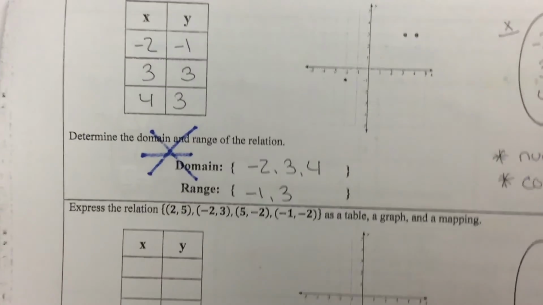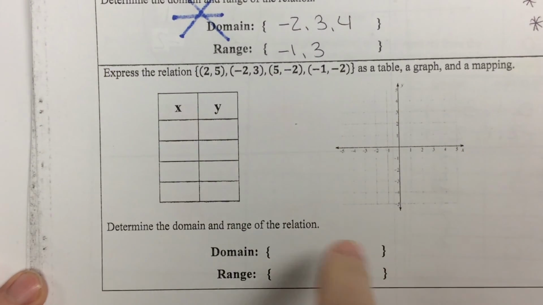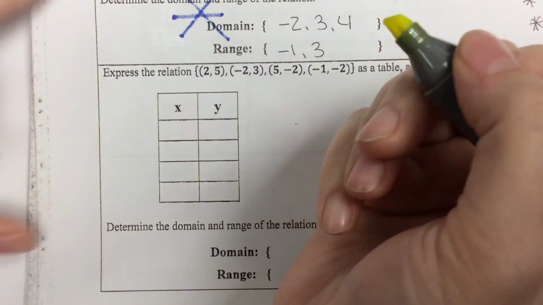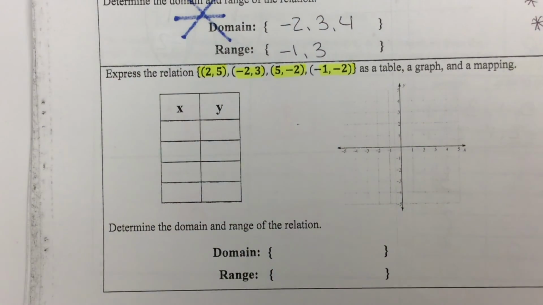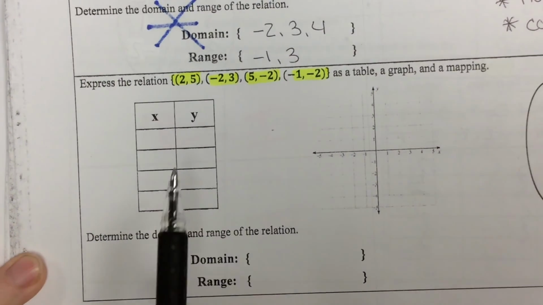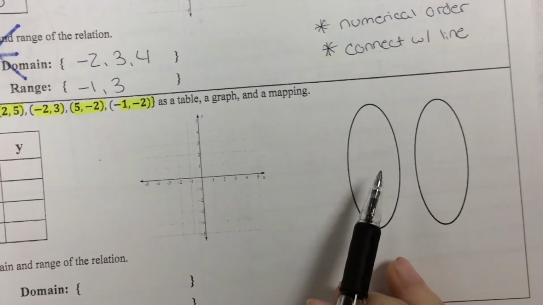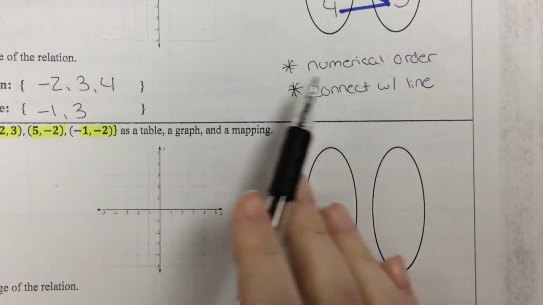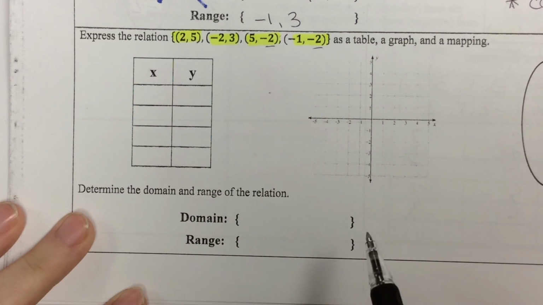Okay. Down here, this is our last example. I'm going to have you finish this example, okay? So here, once again, you've got a set of ordered pairs. You have 4 of them this time. And I need you to represent these 4 ordered pairs in a table, graph them, and then a mapping diagram. Make sure you pay attention to your mapping diagram and follow the steps that I gave you. And don't forget to write your domain and range down at the bottom.